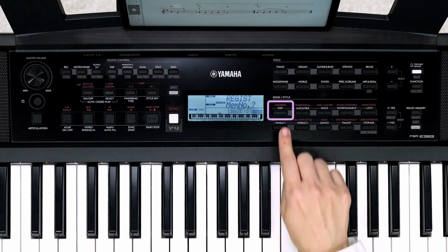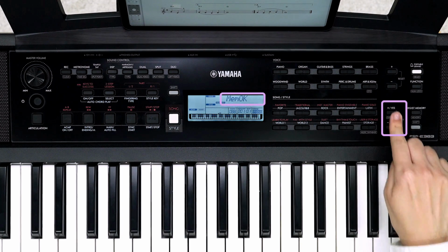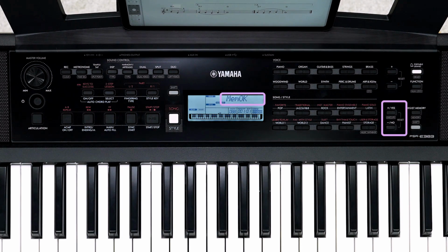Press a number button from 1 to 0 to memorize. Here, press the 1 button. If Overwrite appears on the display to confirm overwriting, press the plus yes button to overwrite, or the minus no button to cancel. Here, press the plus yes button to overwrite. Mem OK appears on the display when memorizing is complete. After completion, the Regist display is automatically closed.